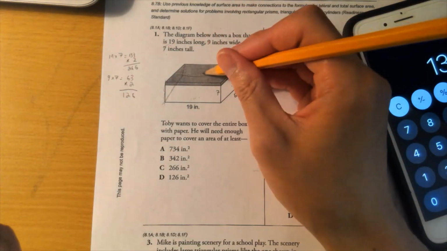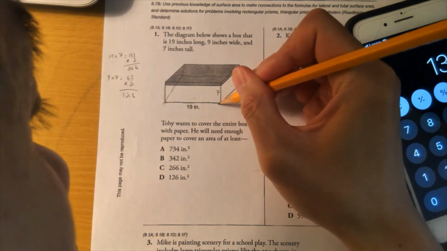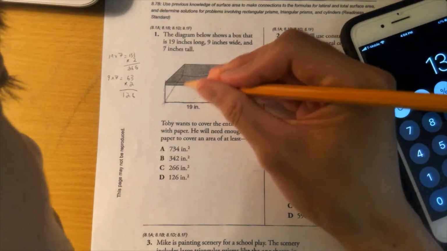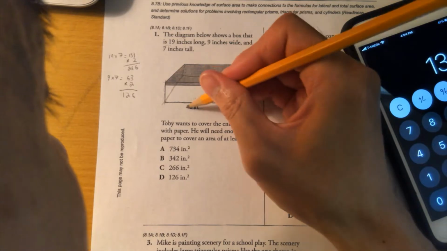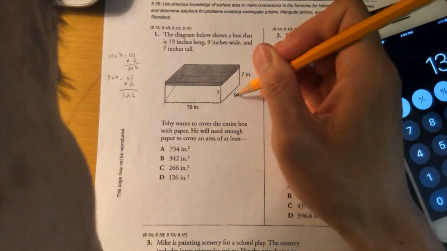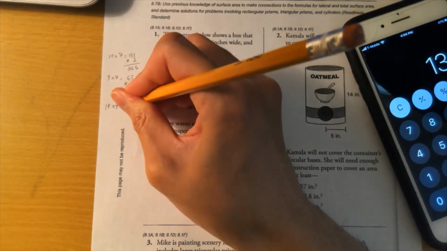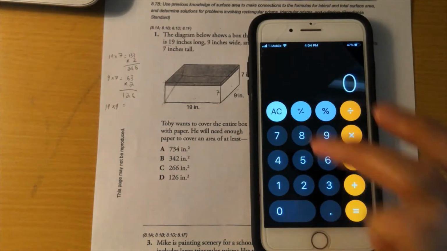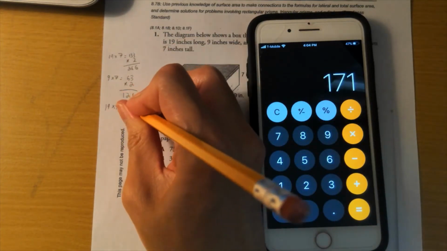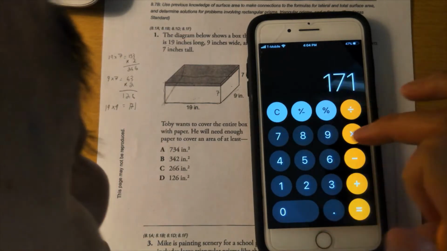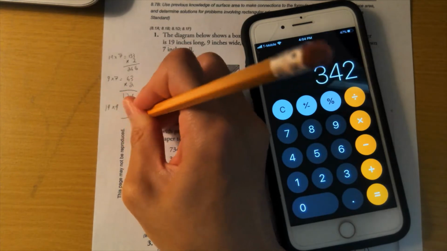Now, I gotta find the top and the bottom. The side right here is 19, and the side right here is 9. I'm finding the area of the bottom. If I wanted to find the top, it's the same thing. If this is 19, then this right here is 19. If this is 9, then that right there is 9. So 19 times 9 equals, I'm gonna do this in my head, you guys, 171. Multiply this by 2 in my head again, which equals 342.